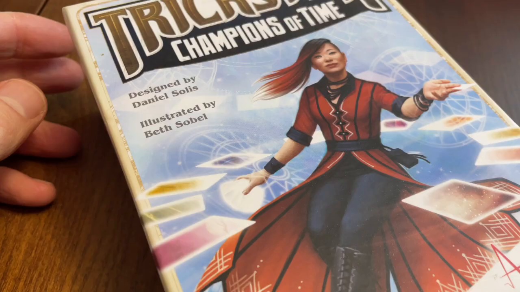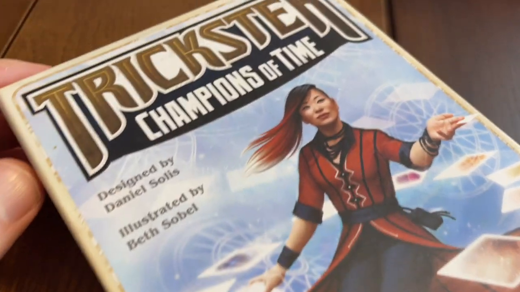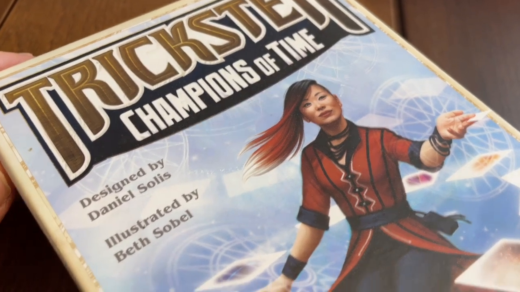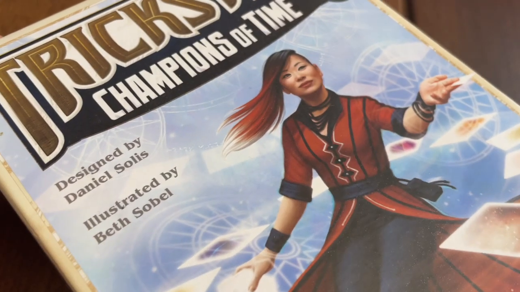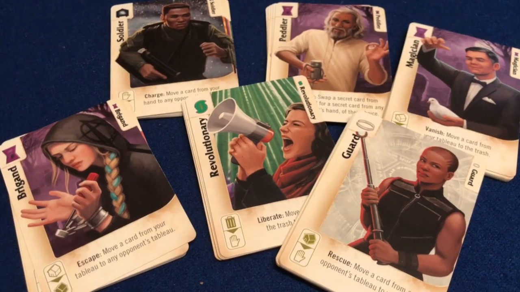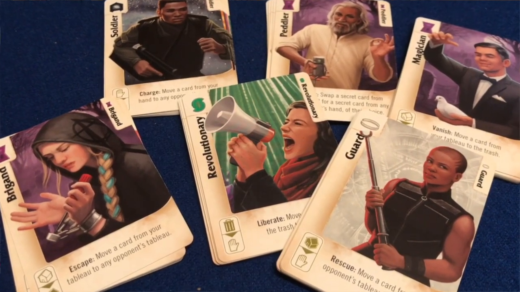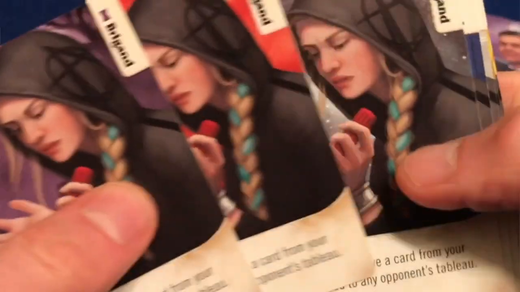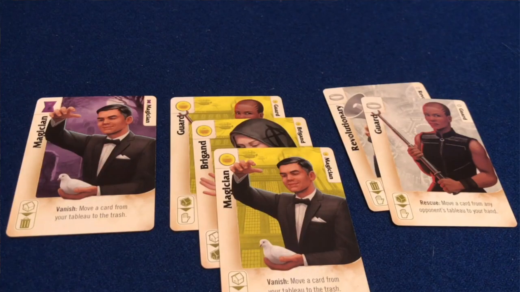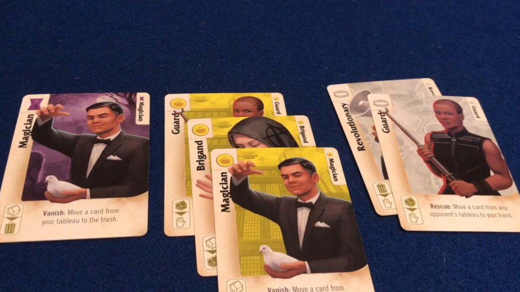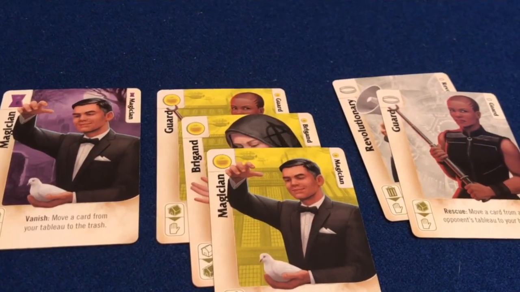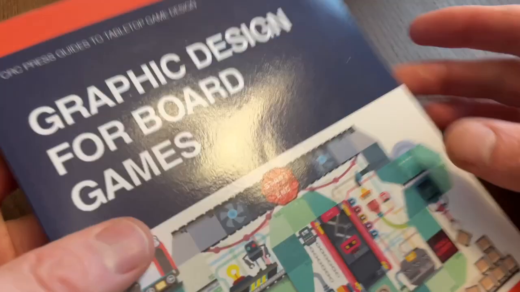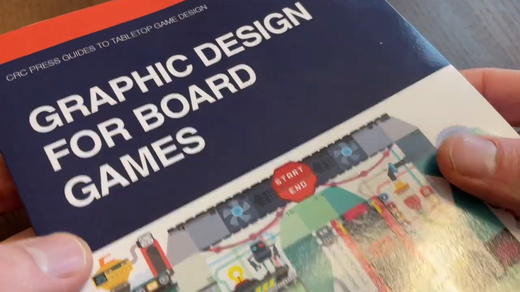But also the game Trickster, which Daniel actually contacted me and sent me a review copy for a number of years ago when he saw my video about trick-taking games. So Trickster is an unusual trick-taking game where the second card that is played into a trick changes the rules for everybody else playing into that trick, and every individual card has loads of different special abilities on it. This isn't a review of the games of Daniel Solis, this is a review of his book, so we'll stick on this. Graphic Design for Board Games.